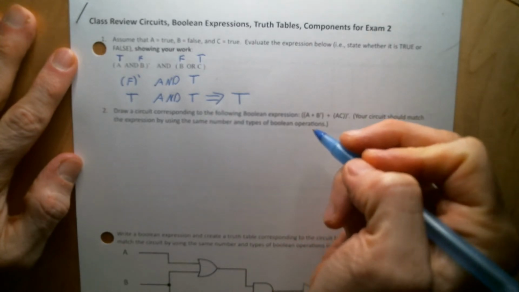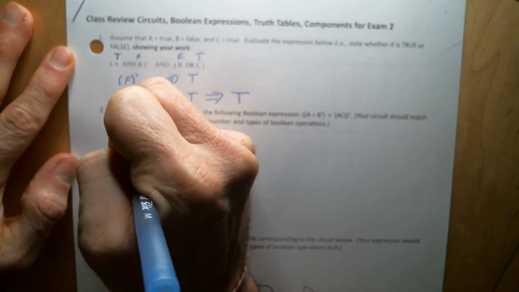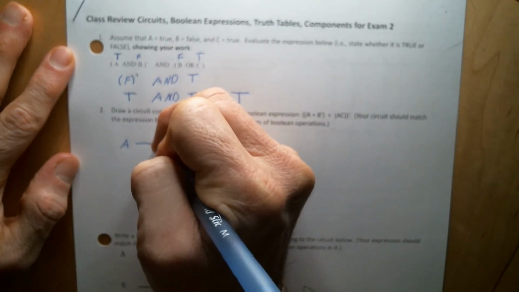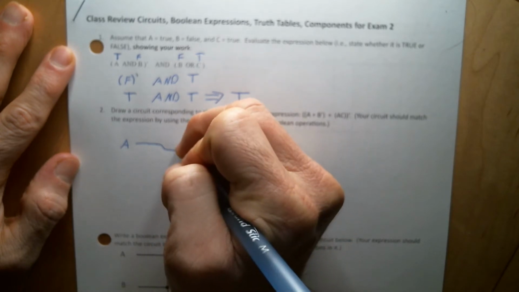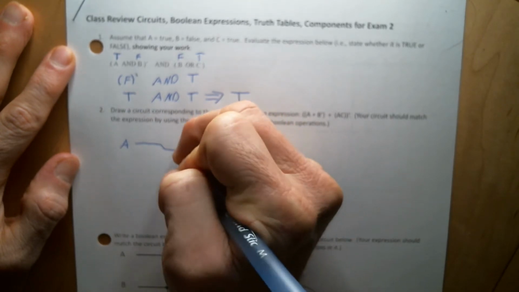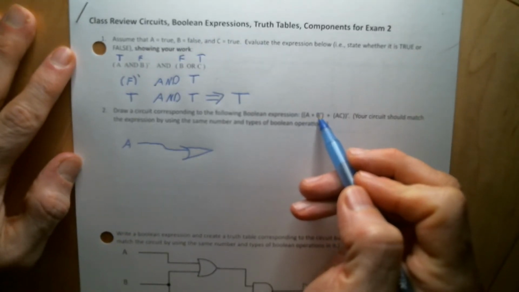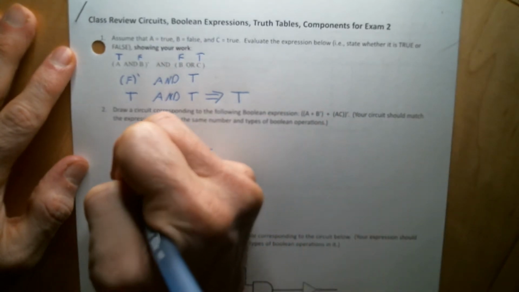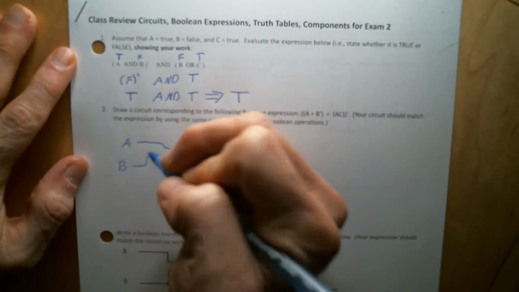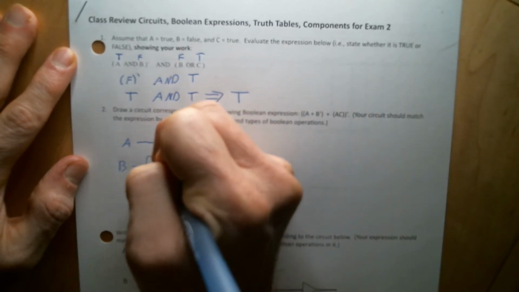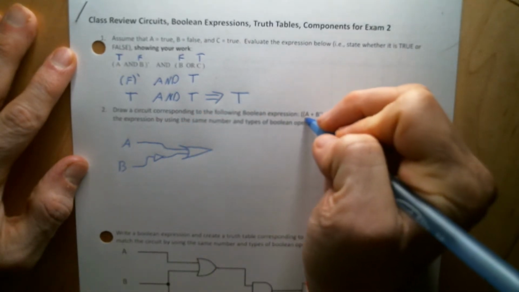So with this one, I'm not going to do the vertical lines because it's not as involved. I'm just going to kind of go in and get started on this. So I'm going to make this line A, and I'm going to have A feed into an OR gate. So there's my OR gate. So I'm kind of representing this part right here. Now this is B not, so I'm going to have my line for B, but then I'm going to have it feed into a NOT gate and then feed into the OR. All right, so far I've taken care of this part right here.